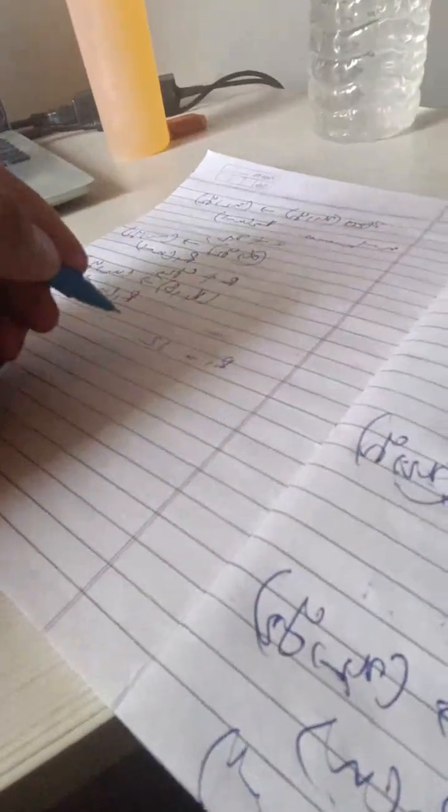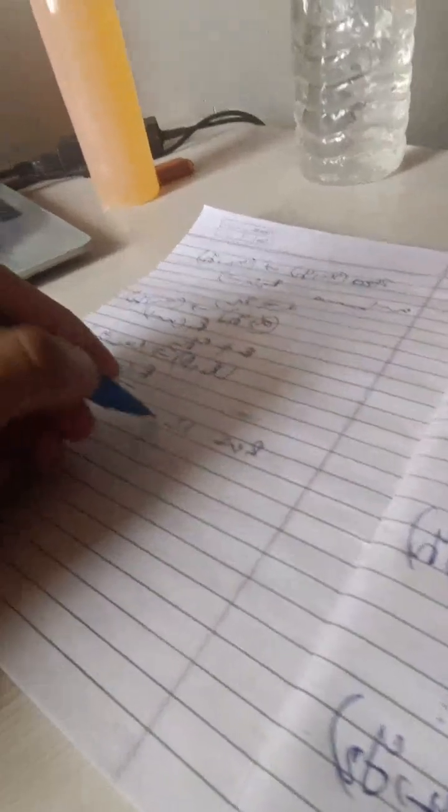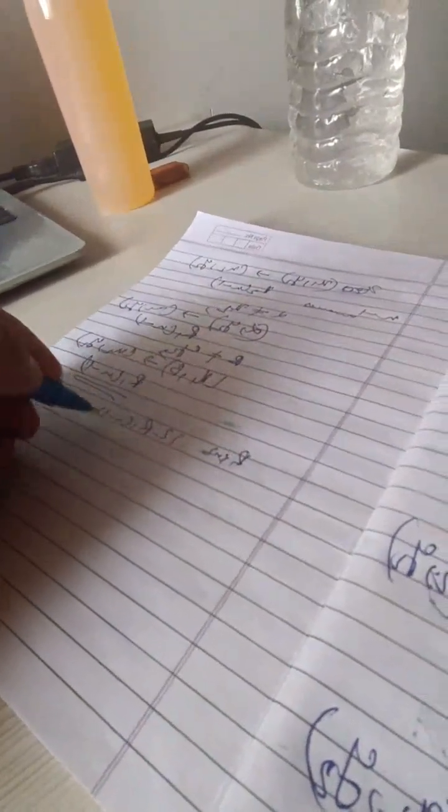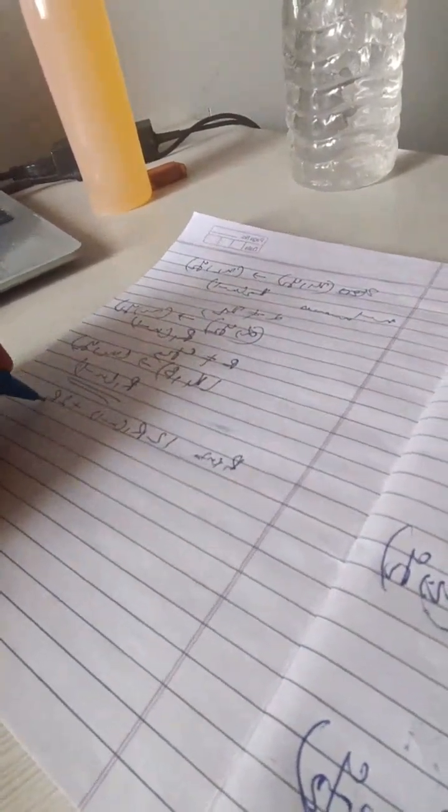So we get the following for R1: R1 of n is 12 R1 of n minus 1 plus 2 times R2 of n minus 1.